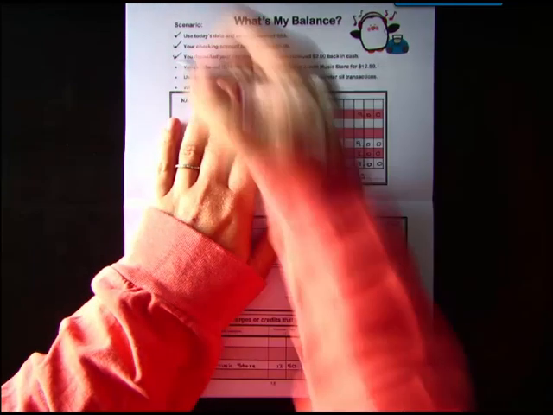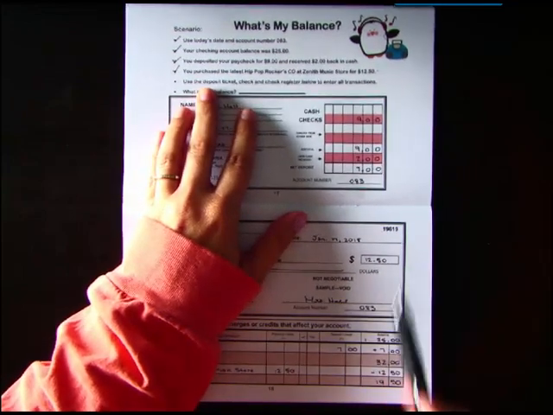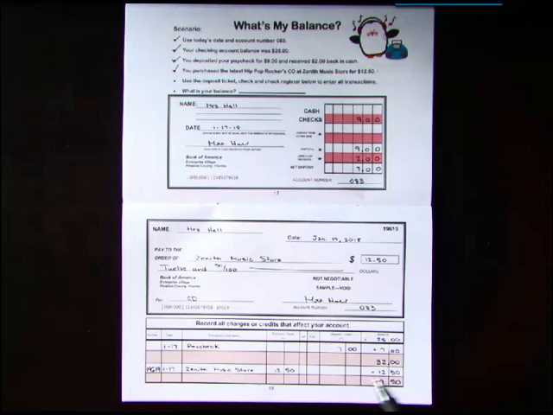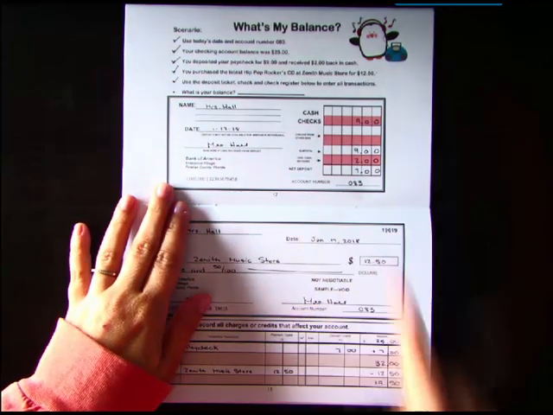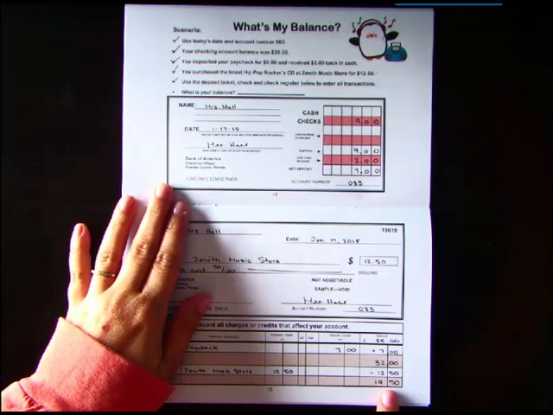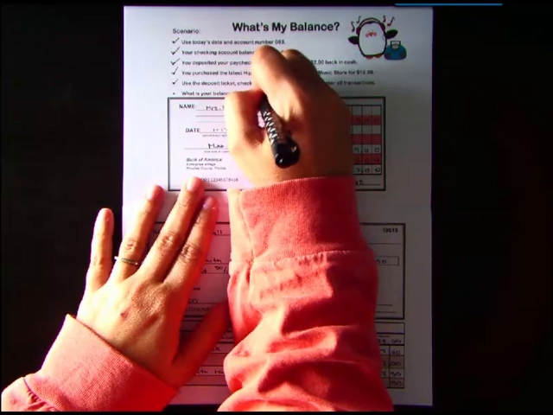Okay, so I'm going to check this one off because we've done that one. It says use the deposit ticket, the check, and the check register to enter all transactions, which we have done. And our balance now is $19.50.